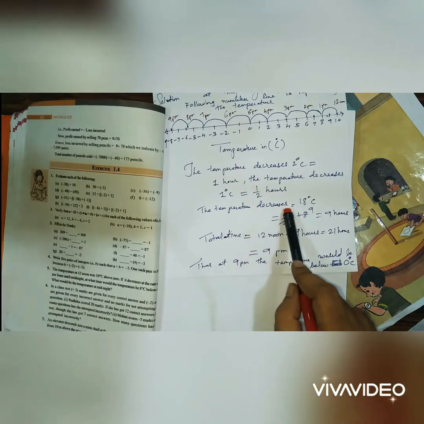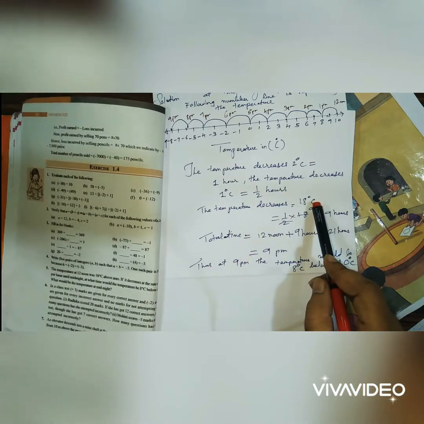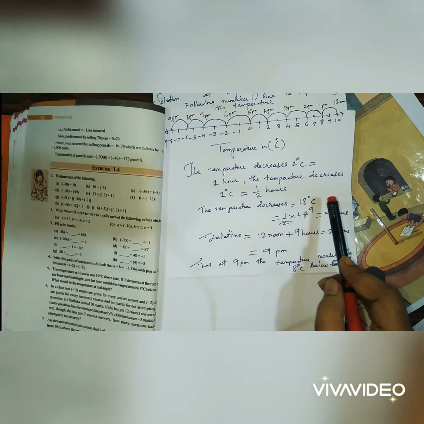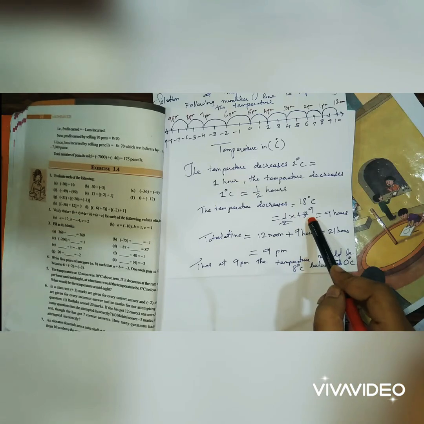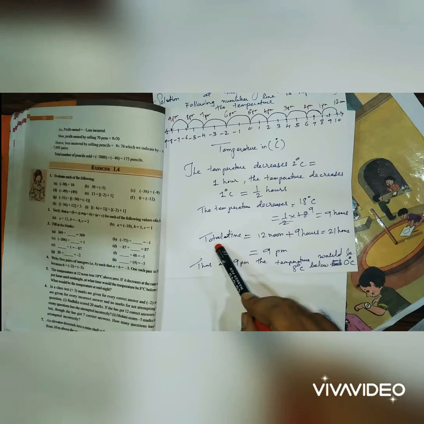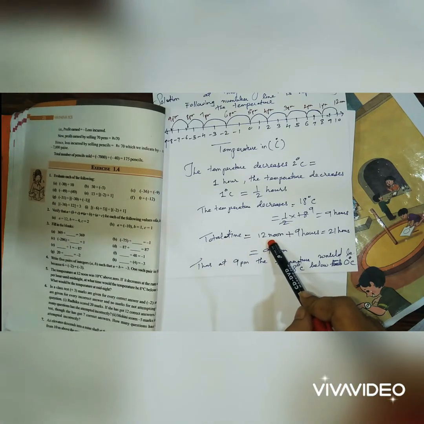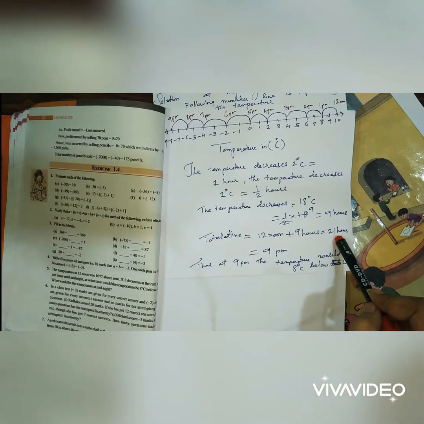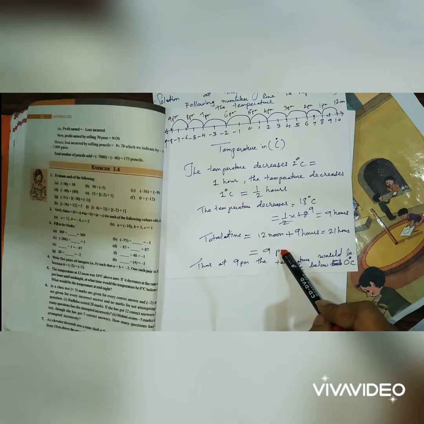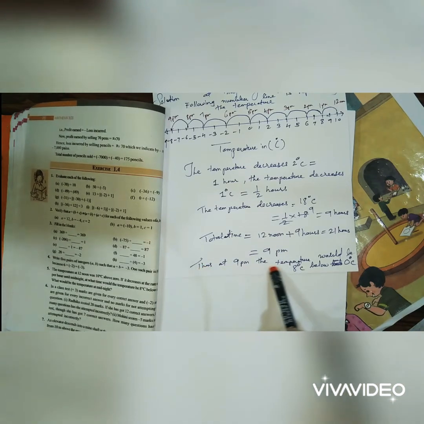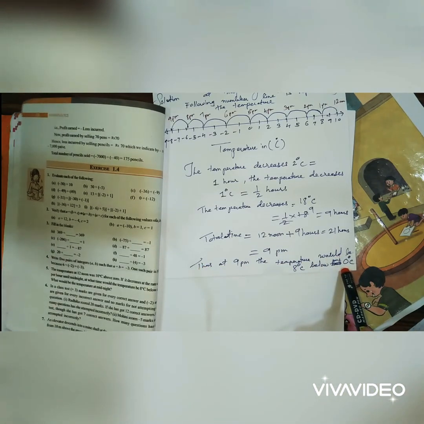So therefore the temperature decreased by 18 degrees Celsius. So 1/2 multiplied by 18, that is 2 ones are 2 and 2 nines are 18, equal to 9 hours total. So total time, if we count from 12 o'clock afternoon plus 9, 12 plus 9 is 21 hours, and 21 hours in the 24-hour clock is 9 o'clock in the evening, that is 9 p.m. Thus at 9 p.m. the temperature would be 8 degrees Celsius below zero.